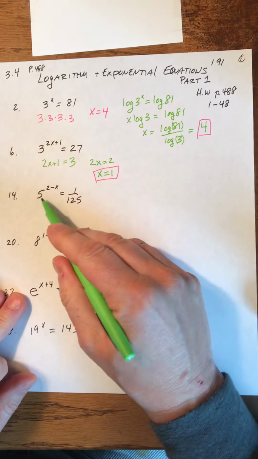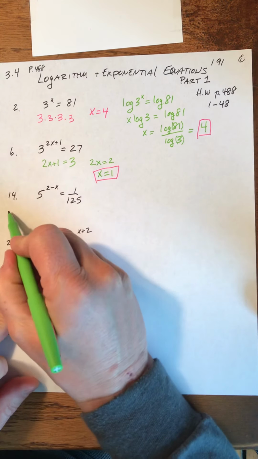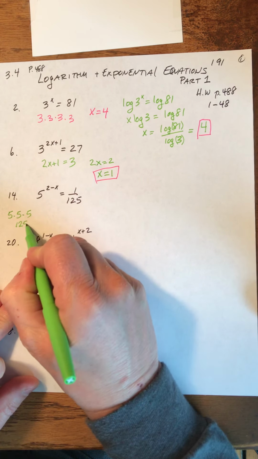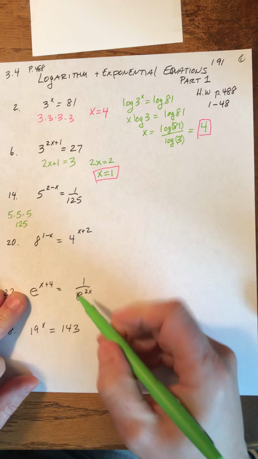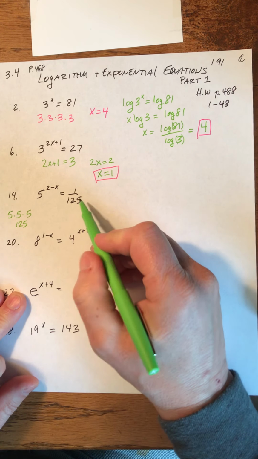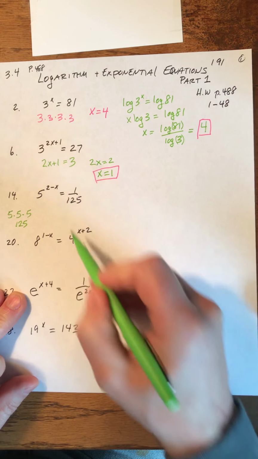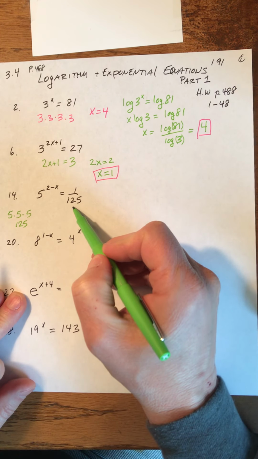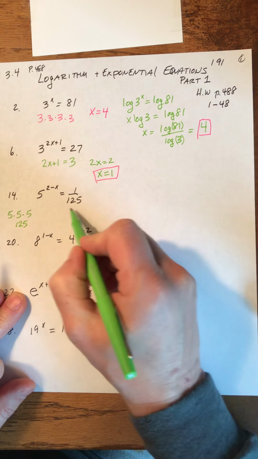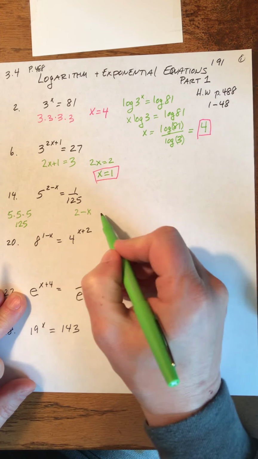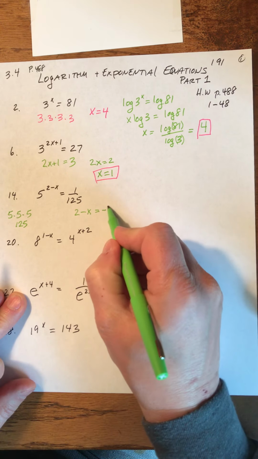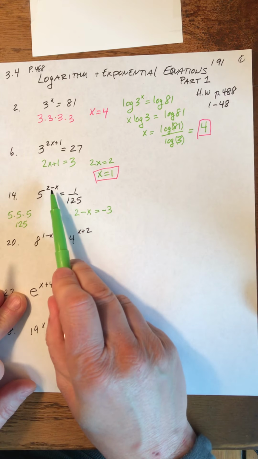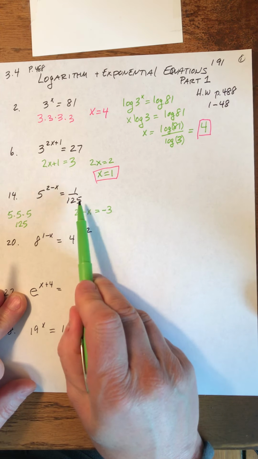This one here, 125. Well, let's think about it. 5 times 5 is 25, times another 5, that makes 125. But it's on the bottom. So that means that if it were a 3, it would make 125, but if it's a negative 3, it would make 1 over 125. That means the 2 minus x had to be a negative 3, because 5 to the third is 125, but 5 to the negative third makes 1 over 125.